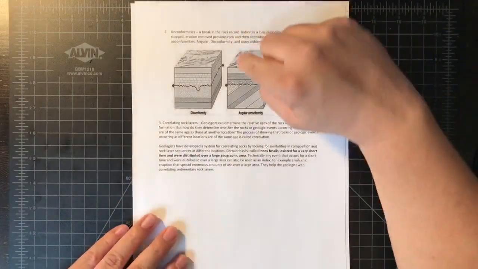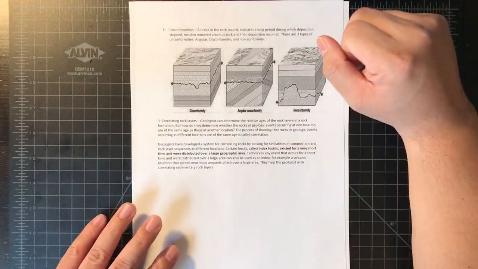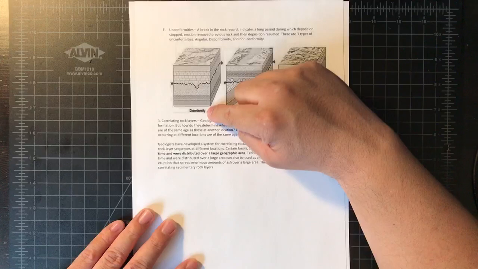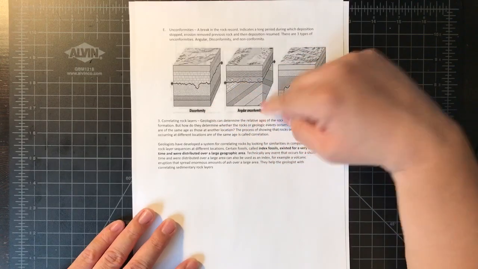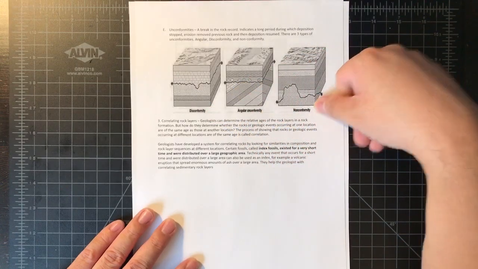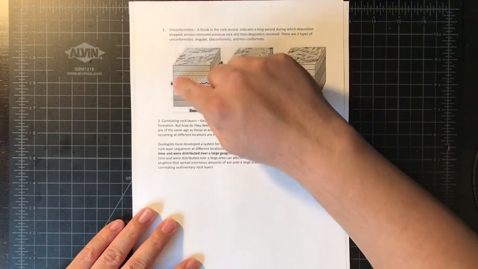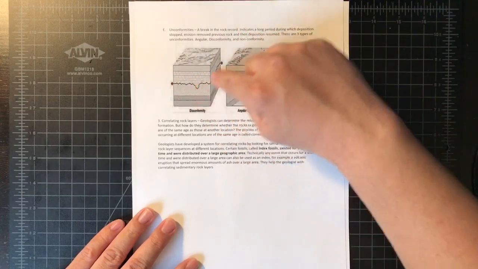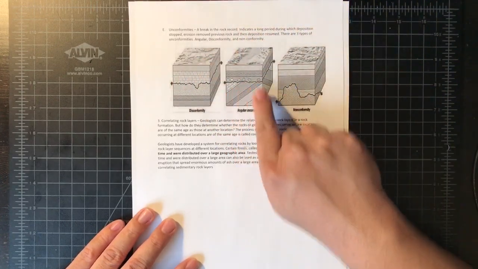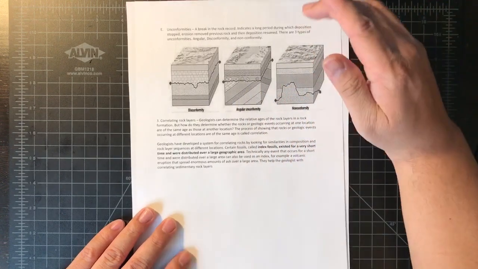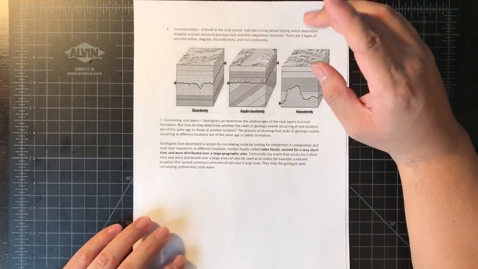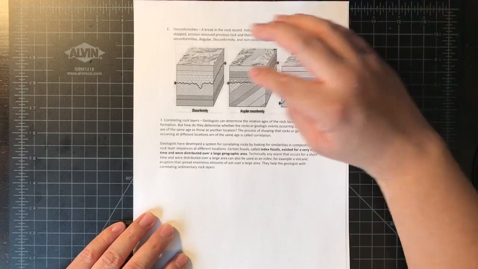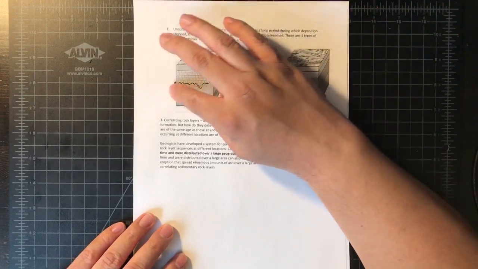Okay, so you can see here, there are three kinds of unconformity. You have disconformity, angular unconformity, and nonconformity. So every time you see that jagged line between rock layers, you can see it there, you can see it here. This is how the Regents usually draws unconformities, so it's easily seen there.